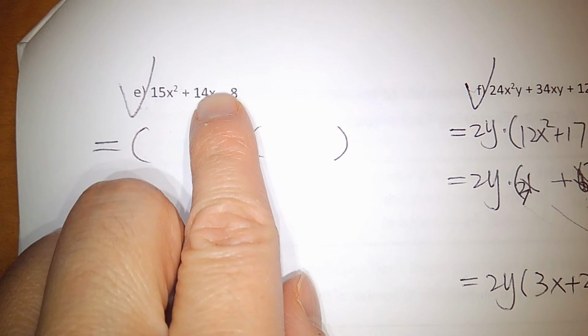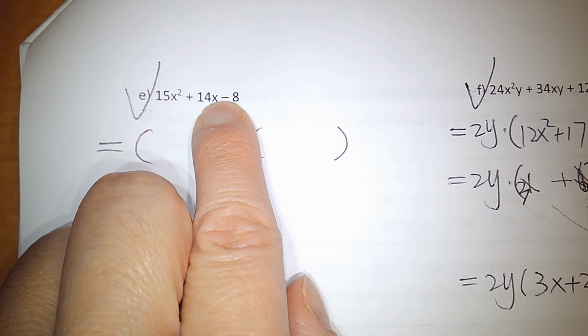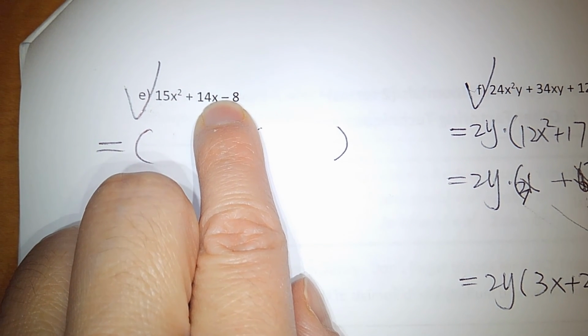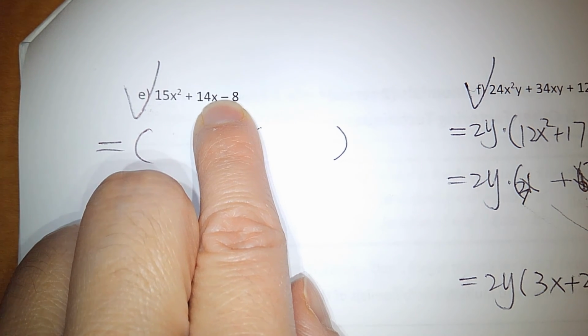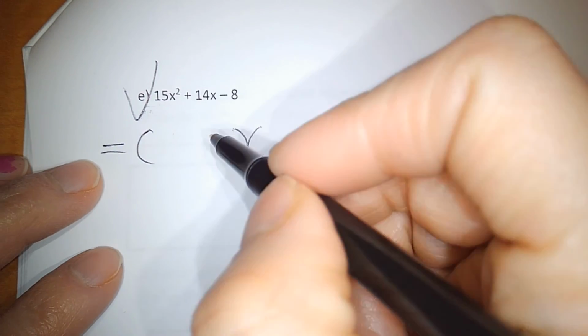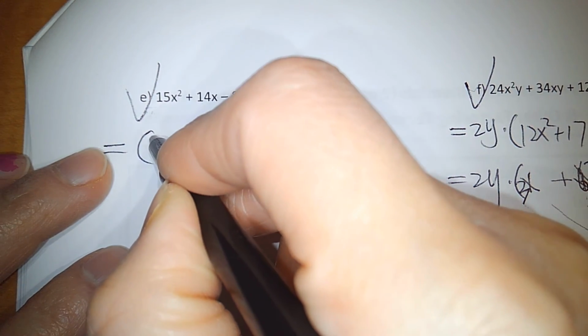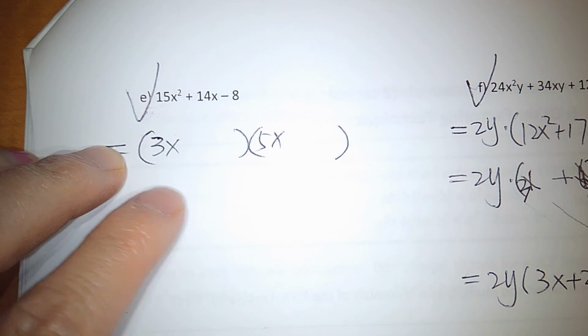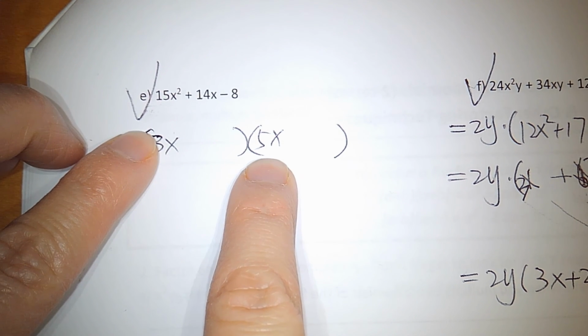To factor negative 8, we should get negative 1 times 8 or 1 times negative 8, 2 times negative 4 or negative 2 times 4. How did you factor 15x squared? You can try 3x by 5x, right? I don't know whether this is correct or not. Or you can do x times 15x, either way, okay?